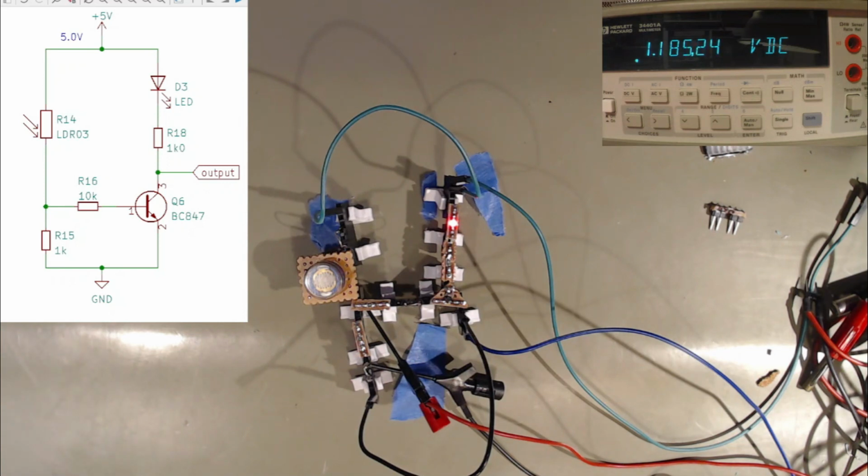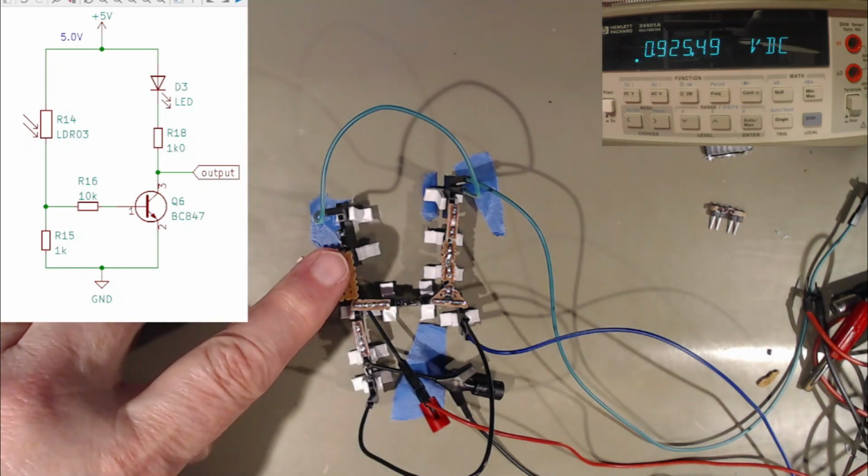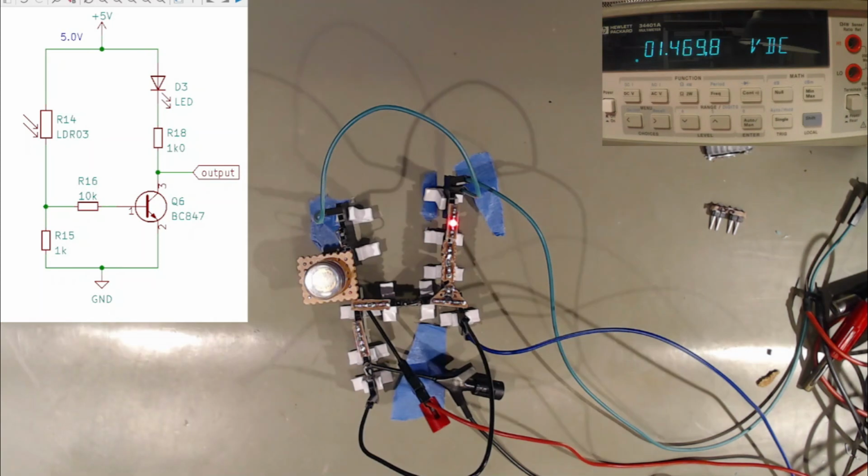So, just out of interest, let's do a few measurements. At full brightness like this, put a bit more light on it, we have, let's just turn it off. So now with the light on it, at this junction we have 1.47 volts.